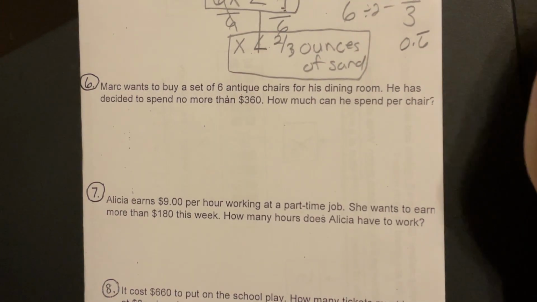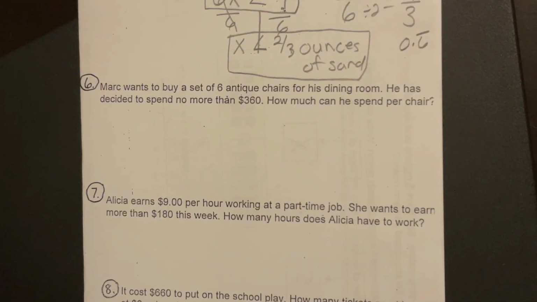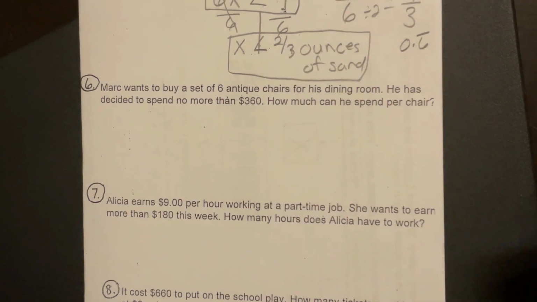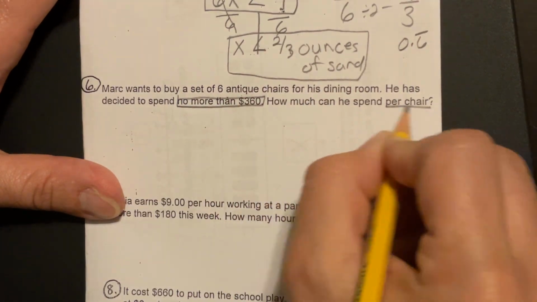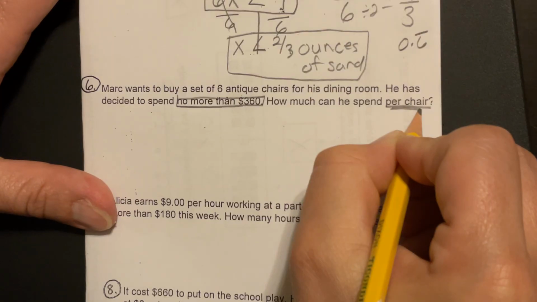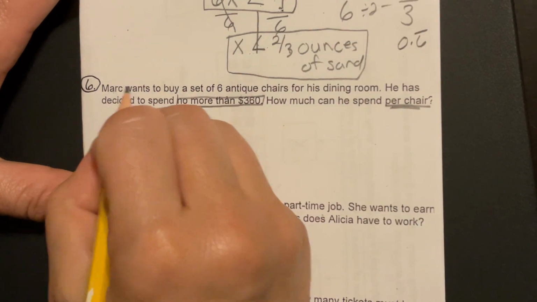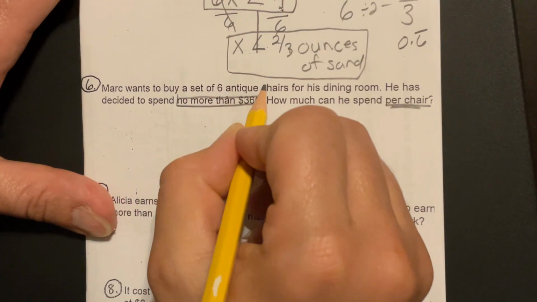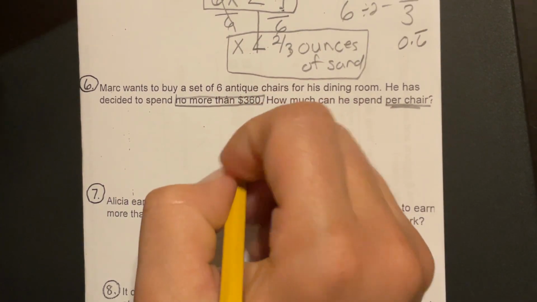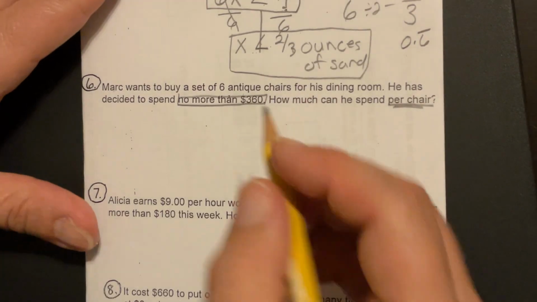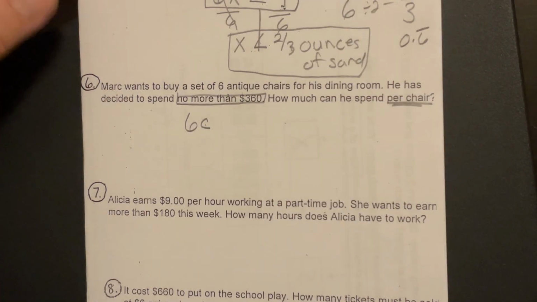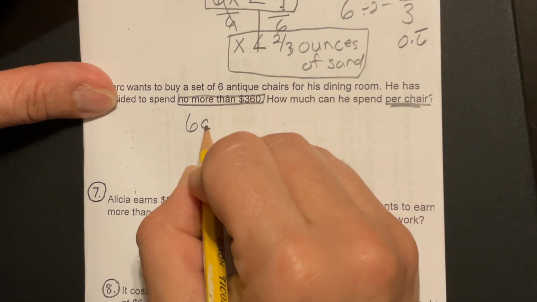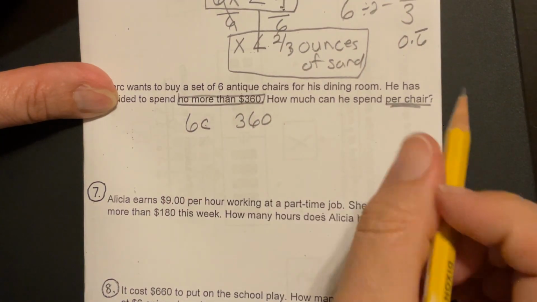Question 6. Mark wants to buy a set of 6 antique chairs for his dining room. He has decided to spend no more than $360. How much can he spend per chair? So this time my missing variable is my chairs. Mark wants to buy a set of 6 antique chairs. Well, since I used X's before, I'm going to use C for chairs this time. If I have 6 of them, I am asking you to multiply. Now I've got to compare my 6 chairs to $360.